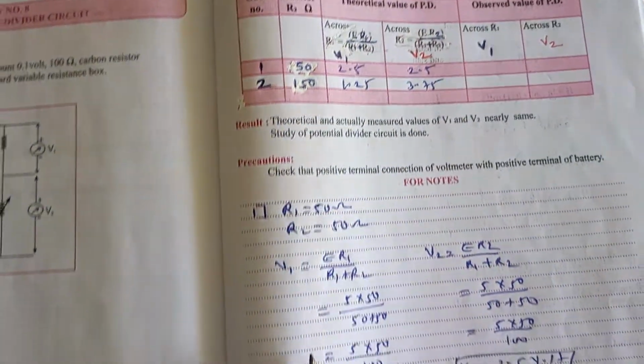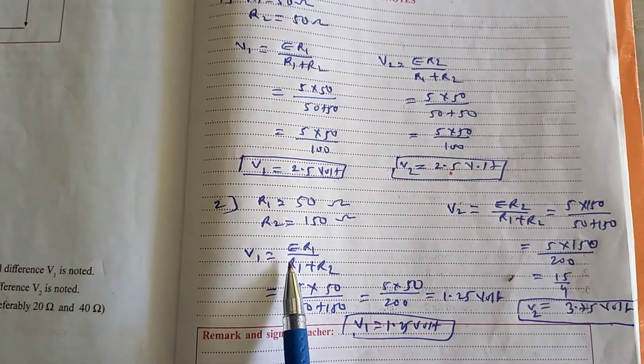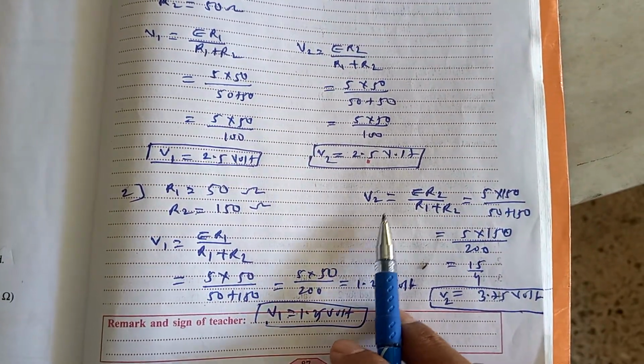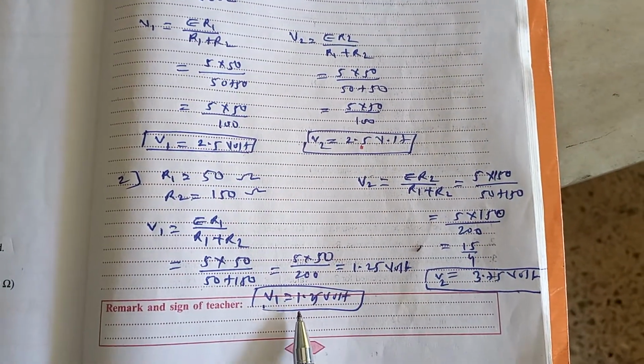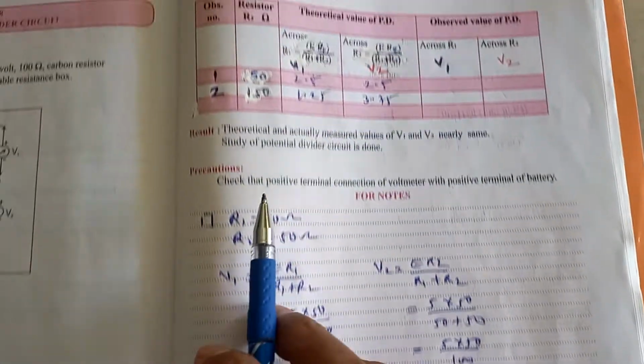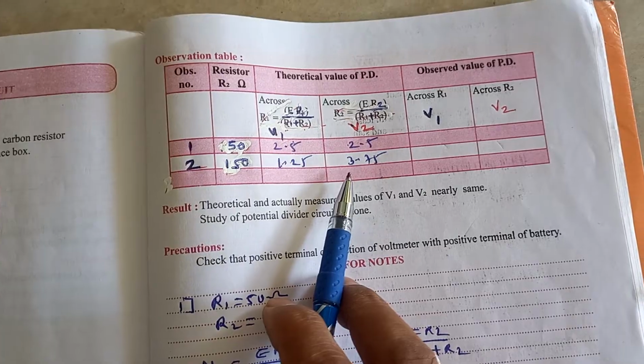Second combination, R1 we have 50 and R2 is 150. Again the first formula for V1, second formula for V2. We did the calculation and got V1 equal to 1.25 and V2 equal to 3.75. So these are the theoretical values we got.